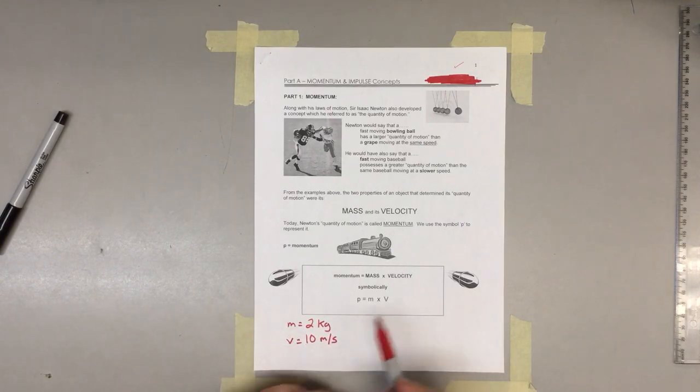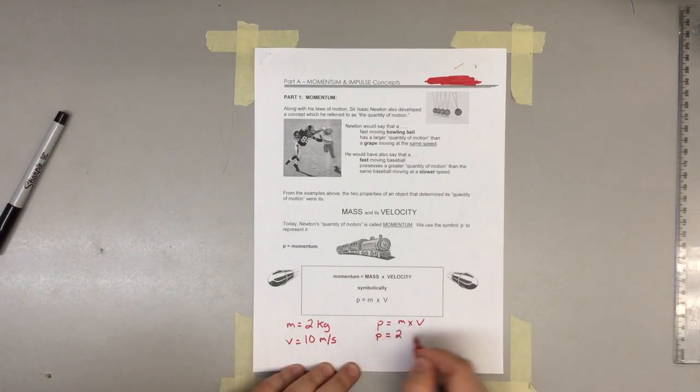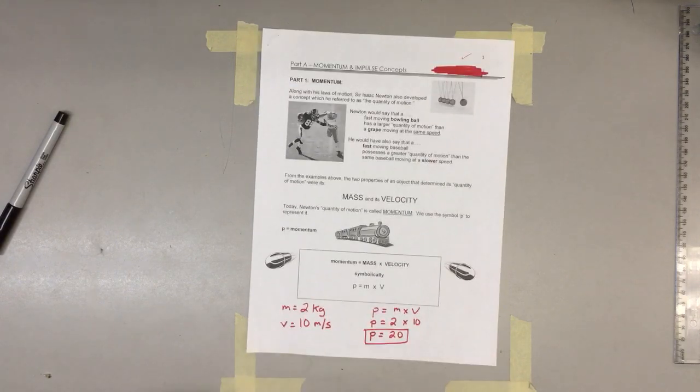So if we wanted to calculate that kettlebell's momentum, we would say p equals m times v. p equals, substitute in your values, 2 times 10. And our momentum is going to end up being, in this case, 20. Awesome.